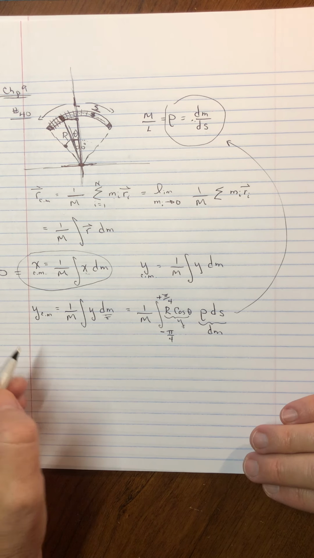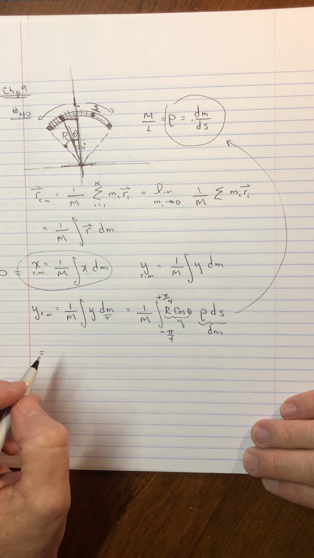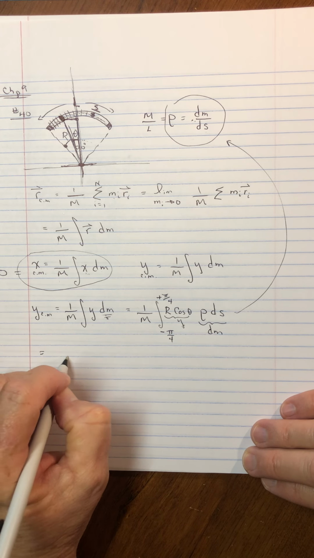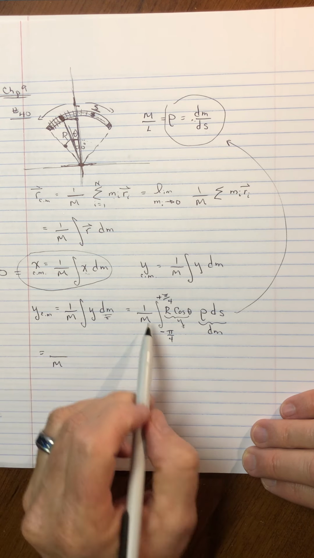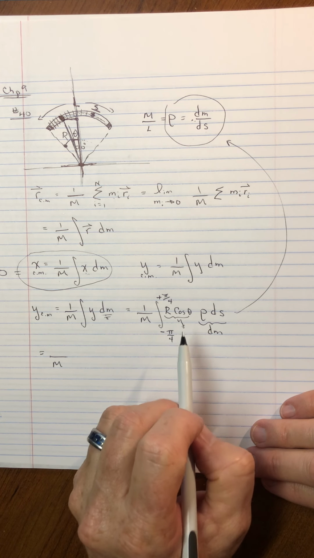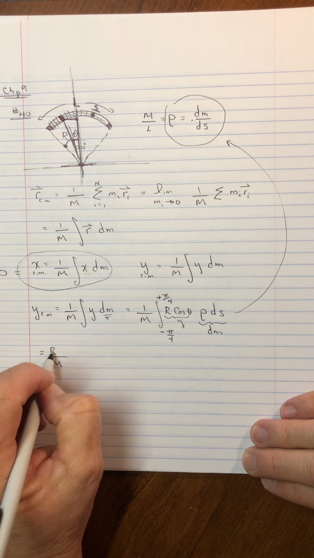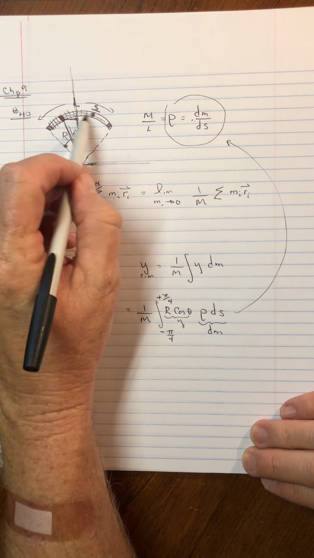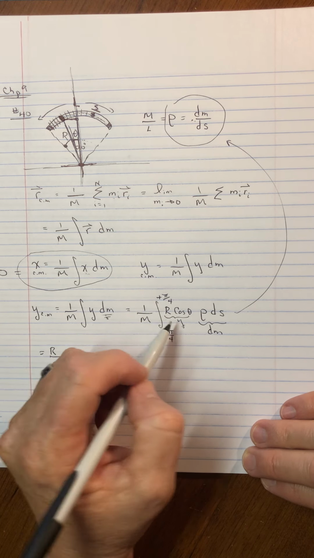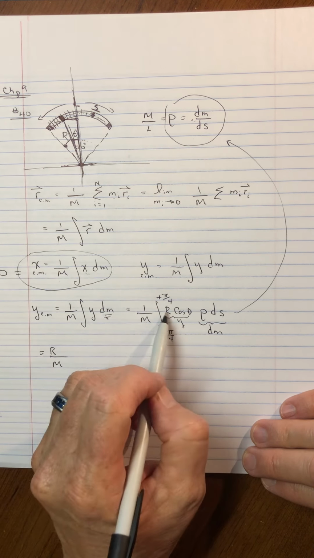All right, well, let's see what I have so far here. It looks like I've got the M, total mass, still on the outside. But here was a big reason for that step: the R is a constant as you add up all of these pieces, and so constants can be pulled in front of the integral. So I'll pull the R out.